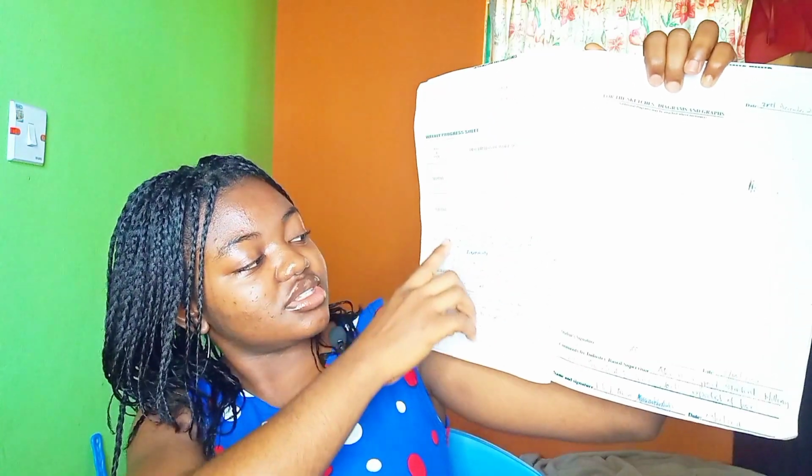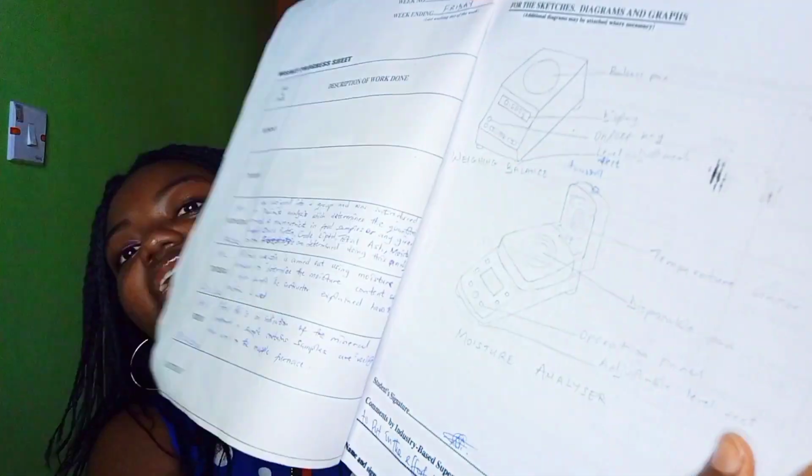So this is how the logbook is inside. You have your weekly progress sheet: Monday, Tuesday, Wednesday, Thursday, Friday, Saturday, any day you stop. On this side we have the week number. You put your week number, and then the week ending, which is Friday for me. I work from Monday to Friday, so by the end of the week I write my week ending here, which is Friday. And on this side, for sketches, diagrams, and graphs, I drew some diagrams.